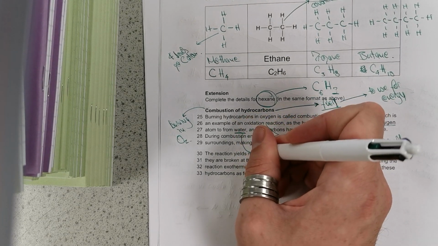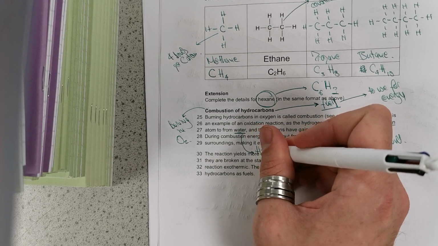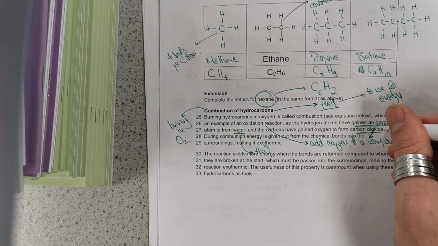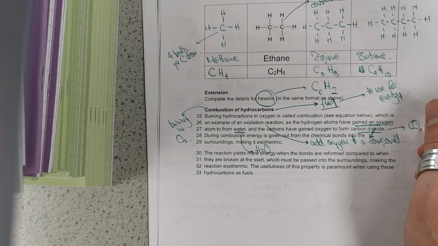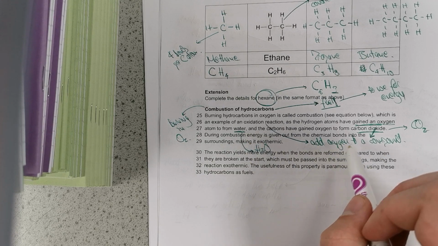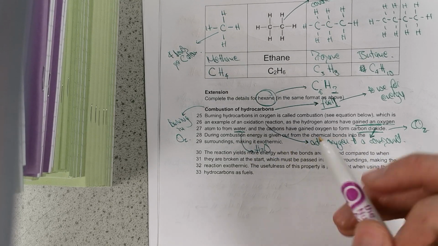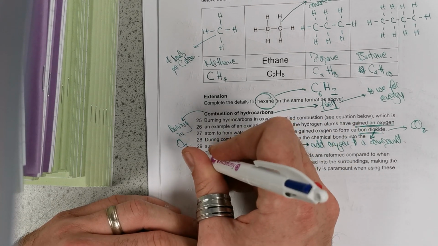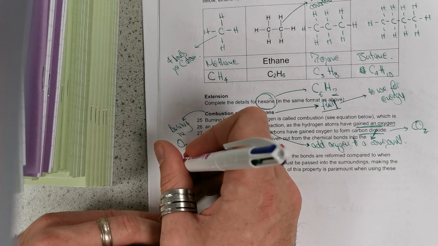If you remember, the chemical symbol for water is H2O. And the carbons have gained oxygen to form carbon dioxide, chemical symbol CO2. During combustion, energy is given out from the chemical bonds into the surroundings, making it exothermic. The key thing is that this energy can be used.